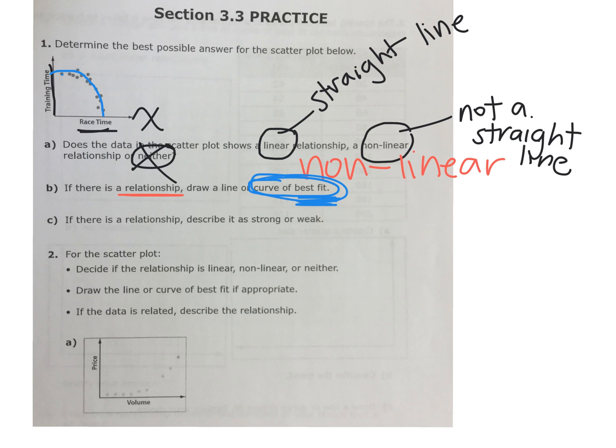If there's a relationship, which we said there is, is the relationship strong or weak? Strong. How do you know it's strong? Good. I want you to copy this down because the points are very close together, which means it's a very strong relationship.